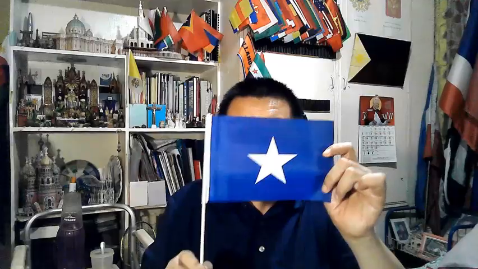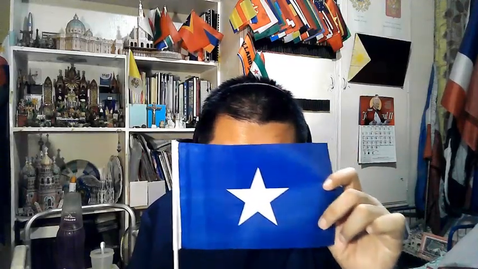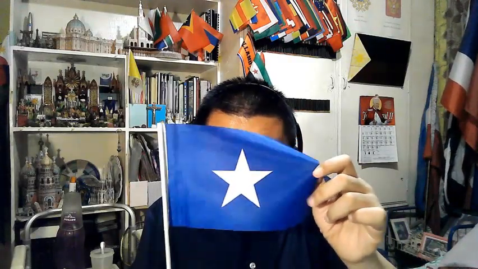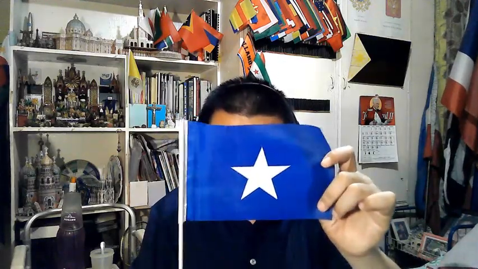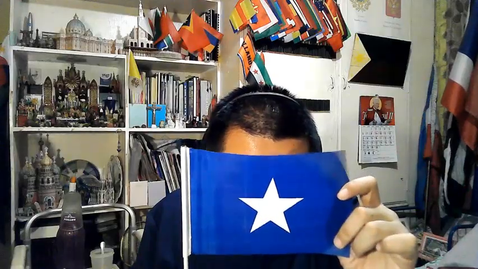Okay. Then another historical flag I'm going to show you right now is this one. This is not the flag of Somalia, sorry, but it is similar to the flag of Somalia. This flag is called the Bonnie Blue flag. It's a banner, located in the United States, particularly in the state of Texas. It's a former, historical flag.